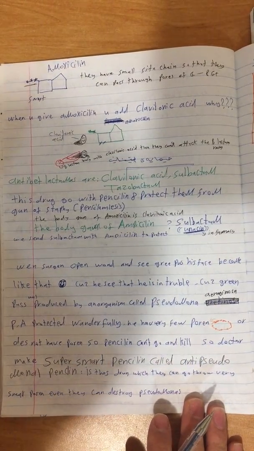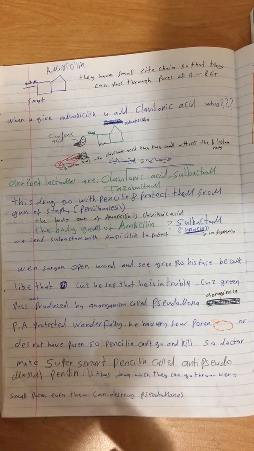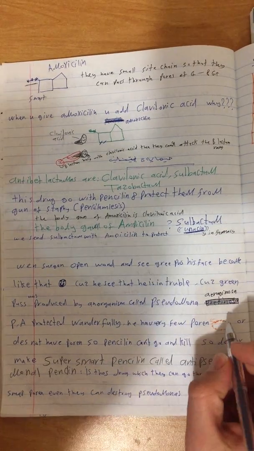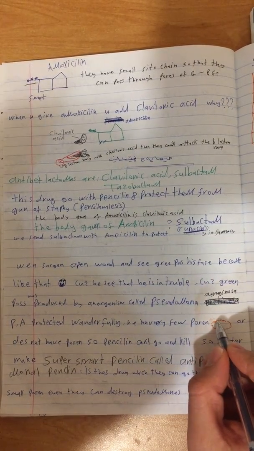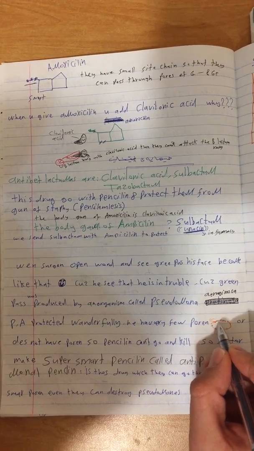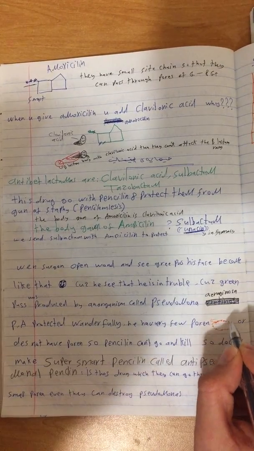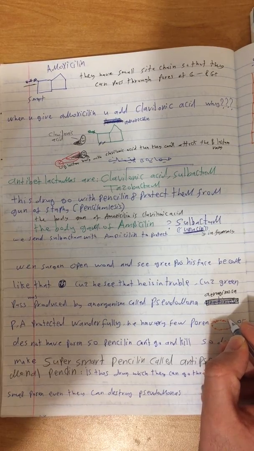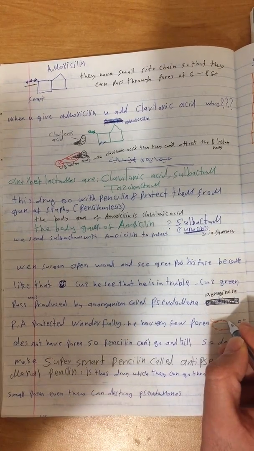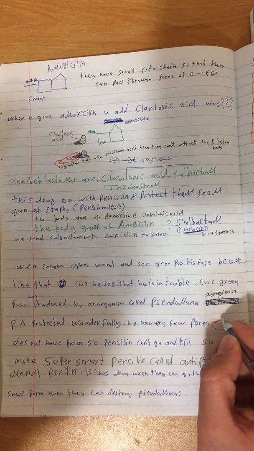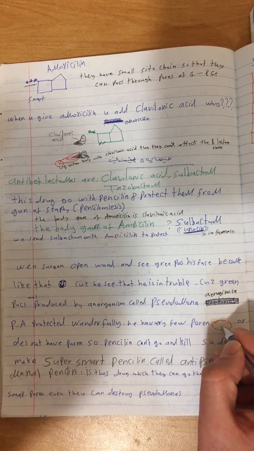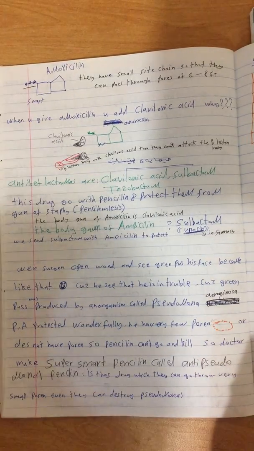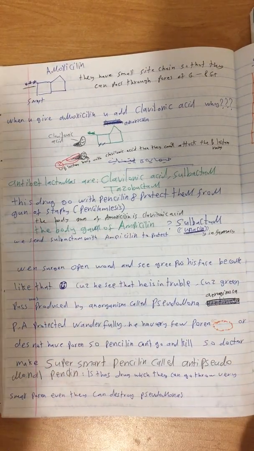Pseudomonas aeruginosa can protect itself very strongly because it has very, very few pores. So antibiotics like amoxicillin and ampicillin can never reach the bacteria and kill it. So penicillin cannot go to the bacteria.